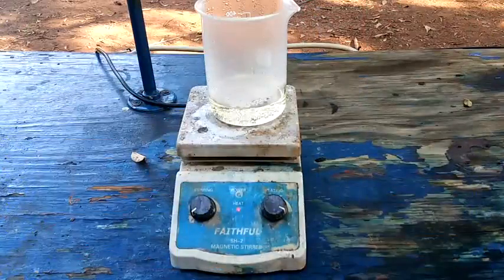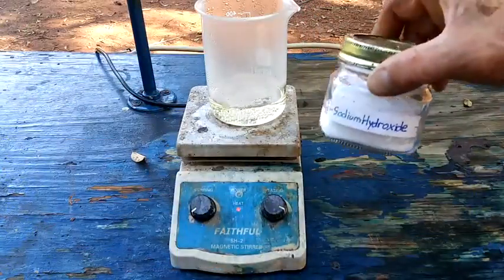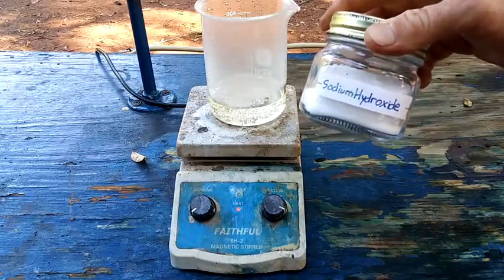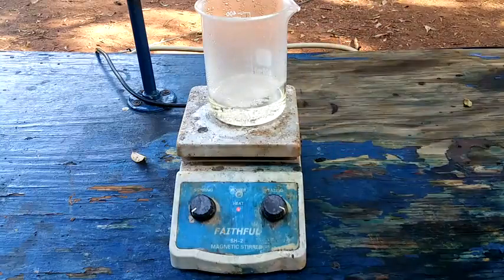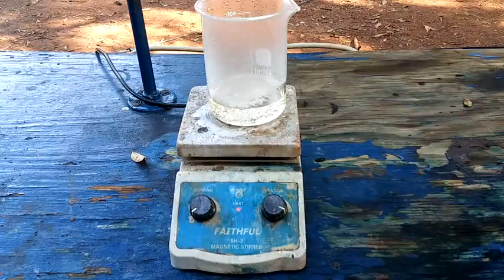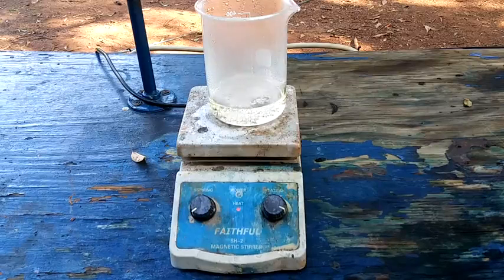So, we're moving on to our next step here, which is going to be to neutralize this with some solid sodium hydroxide. Obviously, this thing is boiling. Adding in sodium hydroxide, it is going to react extremely vigorously. This part is potentially very dangerous. So, another obligatory, don't try this at home.